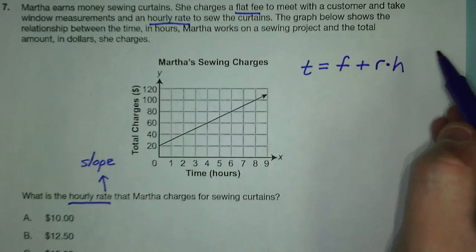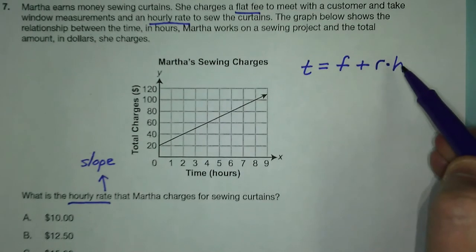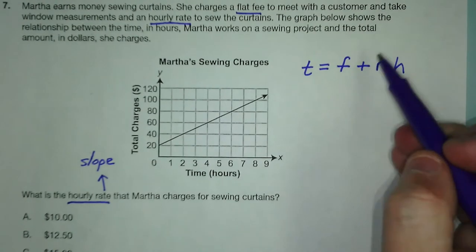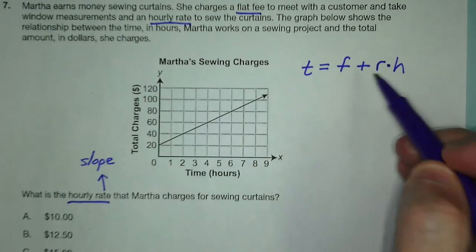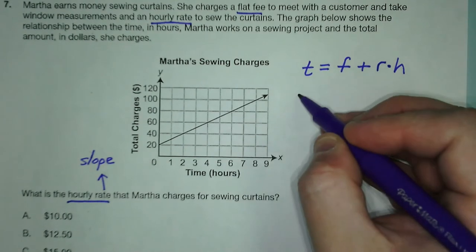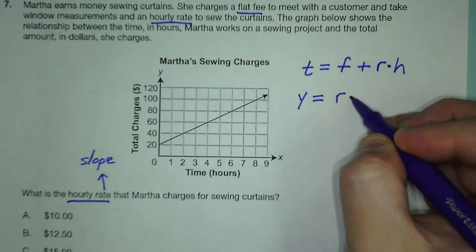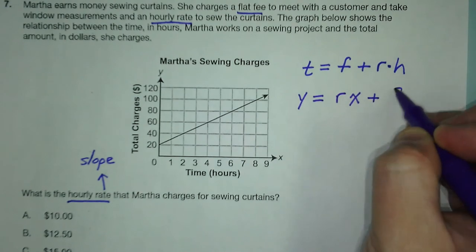Which, again, in this graph, I guess the number of hours would be X. And if I wanted to put this in actual mx plus b form, I could rewrite this as y equals rx plus f.